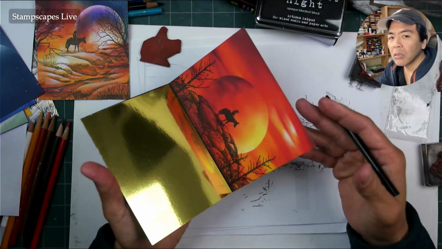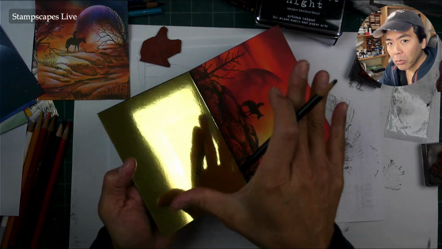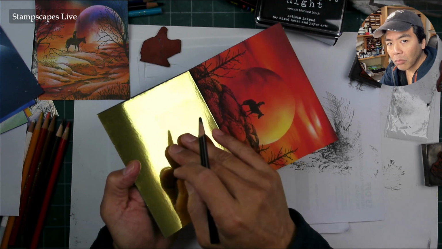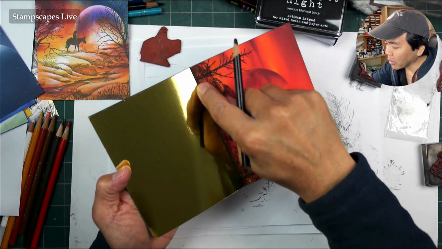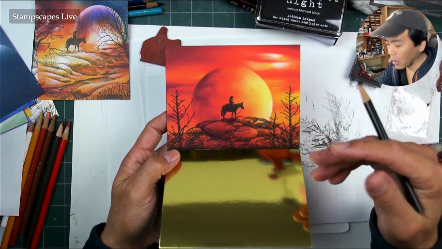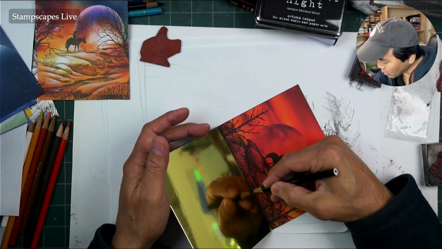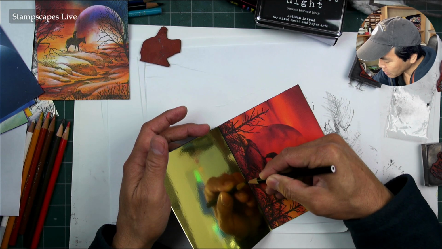But if you're using a different color card base, just take a Sharpie pen, and before you place your two components into the card, do a black line down here, because a white line right there would really stand out between the objects and the reflected area.